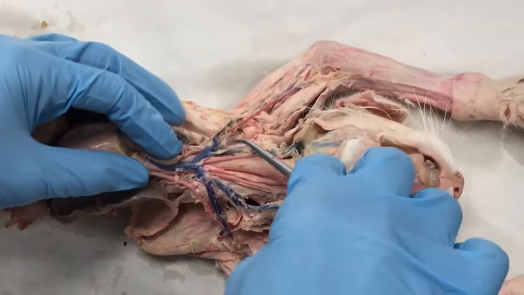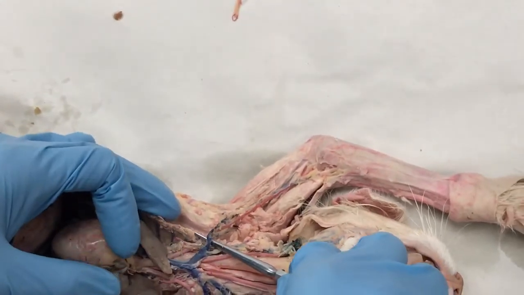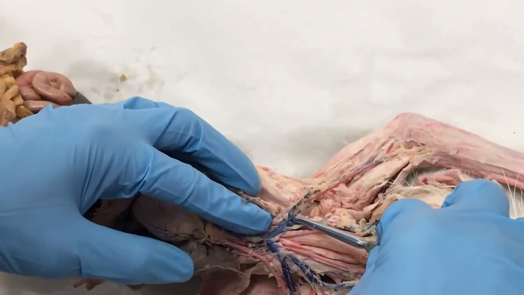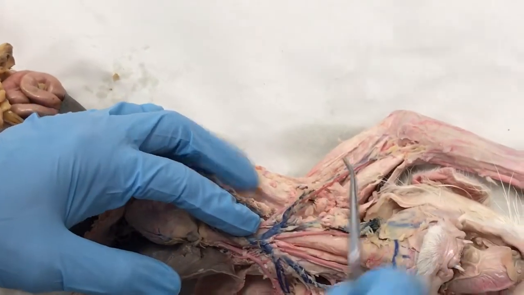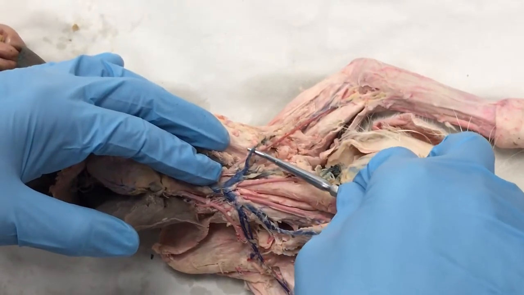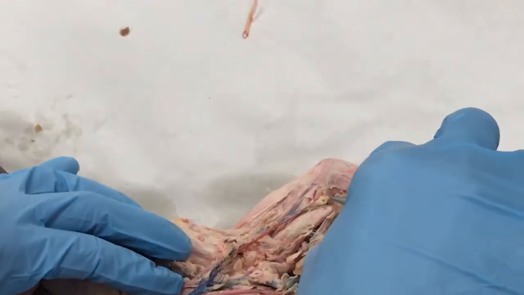You have two branches. You have one that is the left subclavian, or in this case the right subclavian vein, and it will be the right subclavian vein until it passes through the rib cage where the clavicle would be, and then it becomes the right axillary vein, and then it continues on into the arm and becomes the right brachial vein.